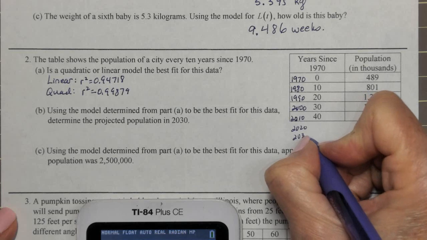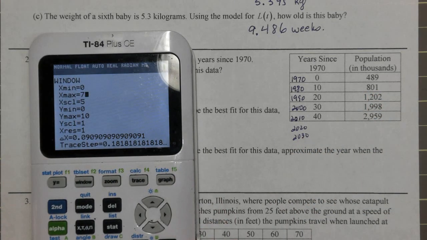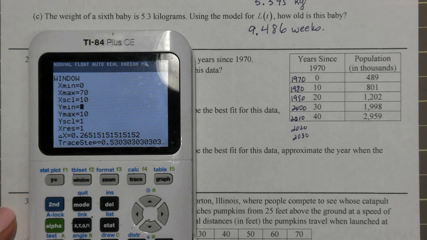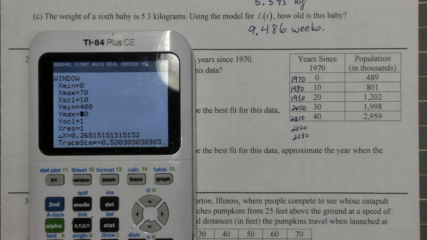What would 2030 be? 2030 would be 60. I think I might just go to 70. And I'm going to put hash marks every 10 years. The y min, I'm going to make maybe 400. And the y max, I don't know. How about 4,000? Is that too much? Too little? I don't know. I might put hash marks every 100.